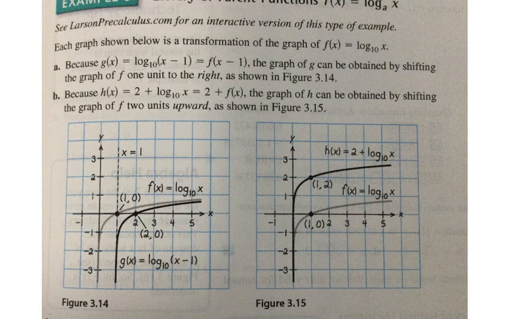Is this on the inside or outside? Inside. So it's going to affect the x's. It does the opposite of what it looks like it should do. So minus 1 means I'm going to move right 1. So log base 10 of x minus 1 is here. You see how I've moved the graph right 1. Same stuff we've been doing all year.